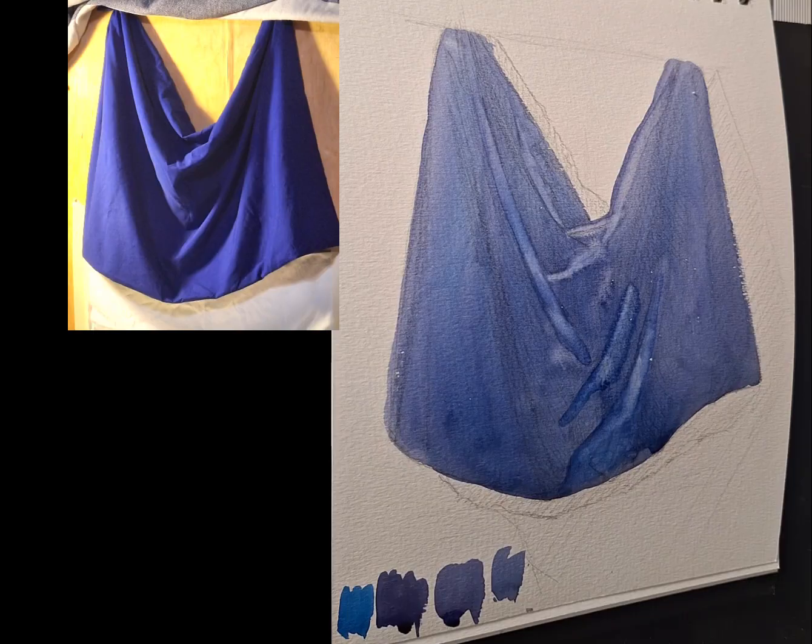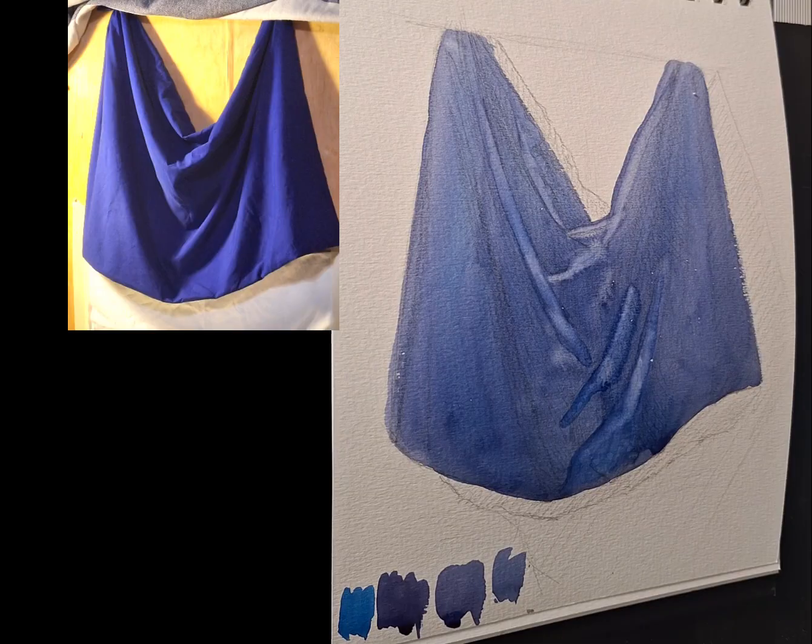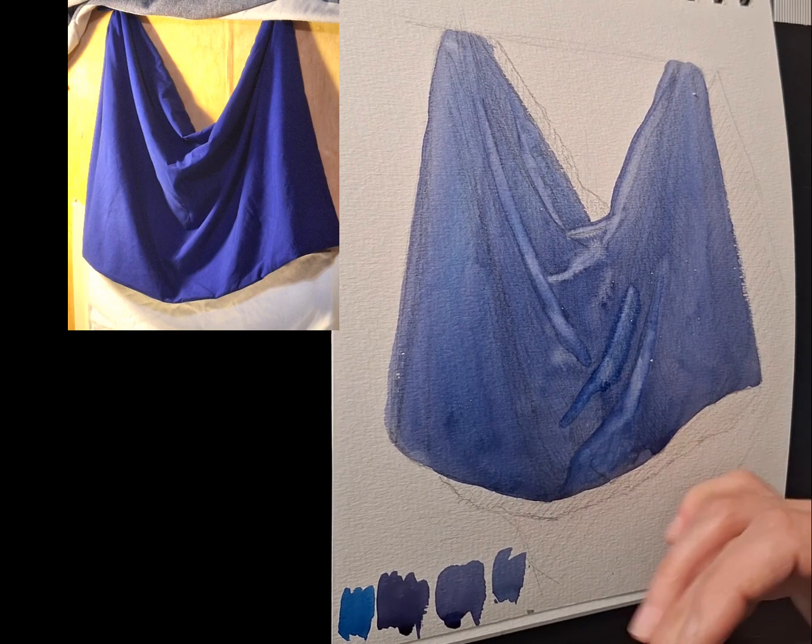So far, so good. Now I will take my smaller brush, and as it's drying up, I'm going to grab my darker, thicker, more pigment mix, and I'm going to change the hue once again. I have a lot of it, and I am going to push it a little more toward the blue now.